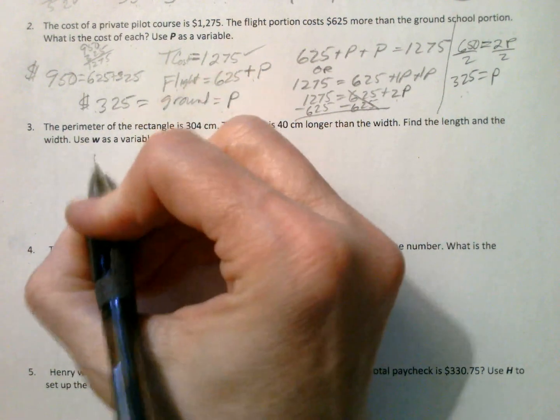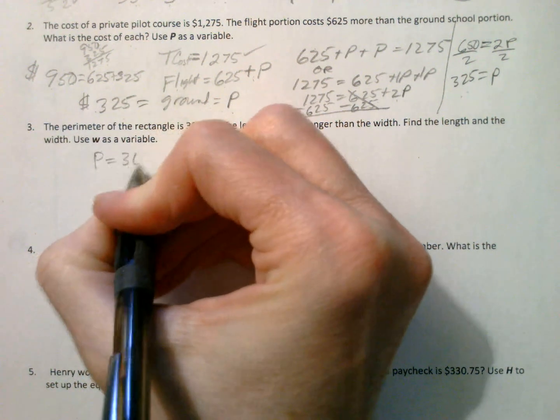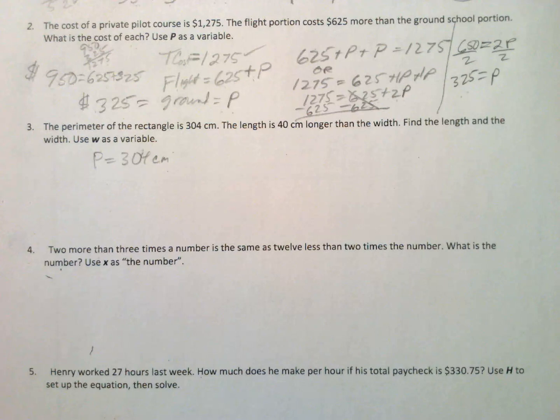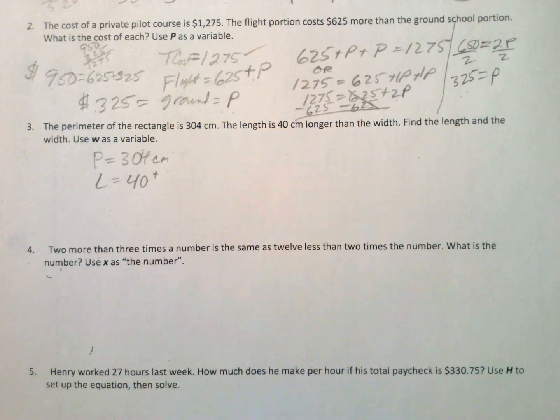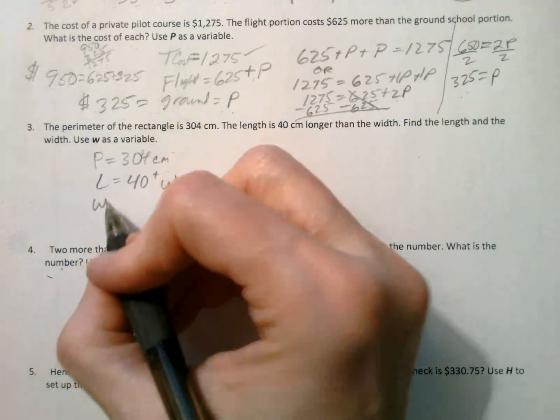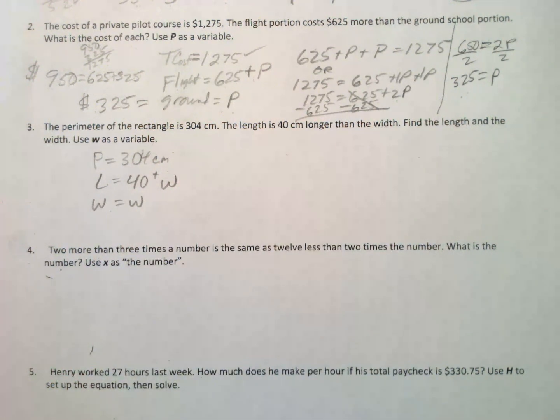All right. Perimeter. Perimeter of a rectangle is 304 centimeters. The length is 40 centimeters longer, 40 centimeters plus the width. Find the length and the width, use W as a variable. That means we don't know W, so that's why they're using it as their unknown.